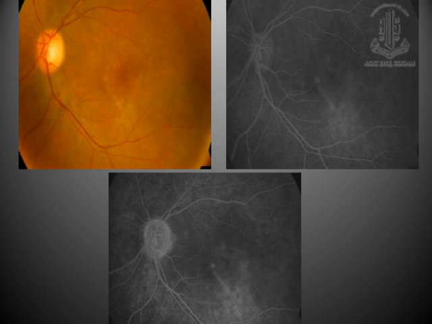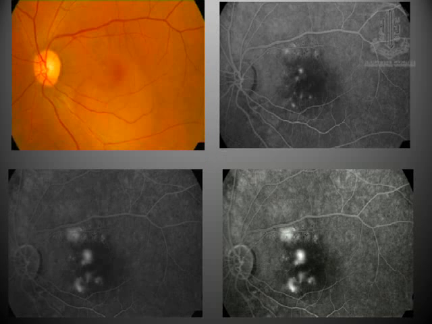In this CSR, we may see that there is fluid, yes, but there is no point leak like we saw in the previous slides. Here we have a diffuse pattern leak. This is because of a widespread sick retinal pigment epithelium. In this CSR, we may see multiple areas of point leak. We call this a multifocal CSR.